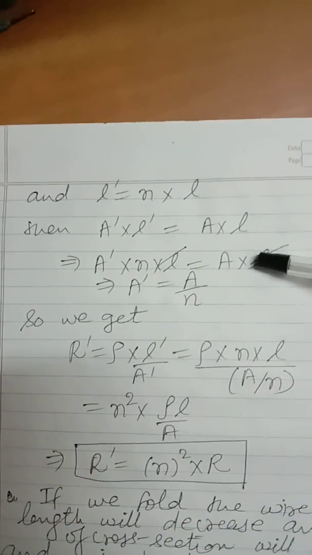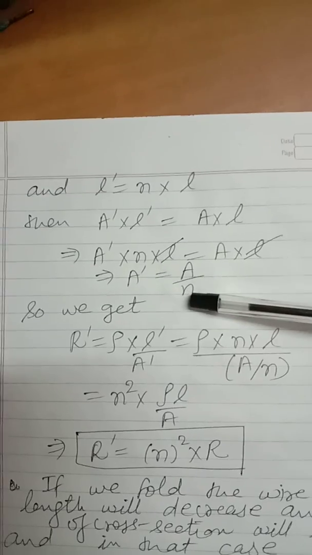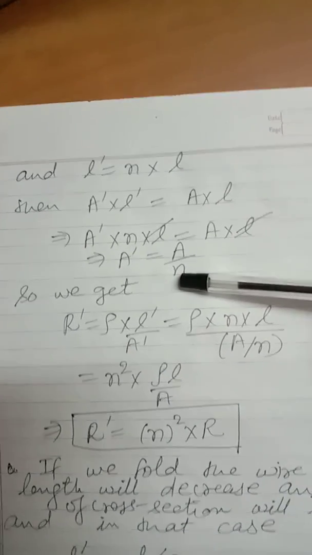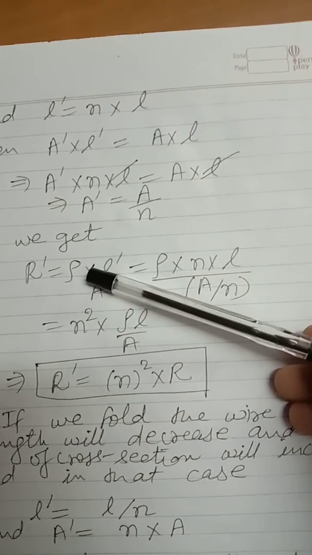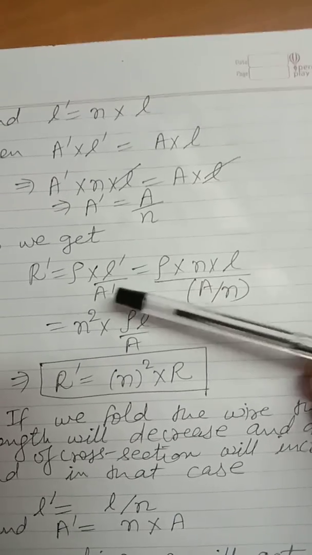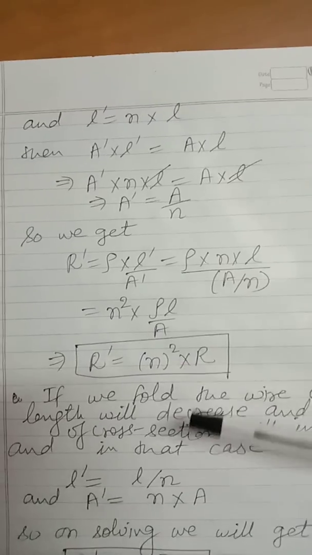So we substitute the values. If length increases n times, then area of cross section will decrease by a factor n, or it will become 1 upon n times of original. Now substitute the values in the new formula of resistance. R dash is rho, because rho is constant for the material, into L dash upon A dash. On solving we get R dash is n square times R.